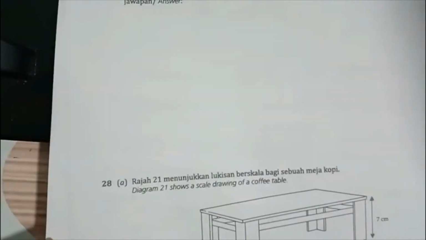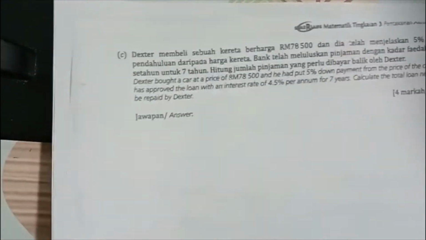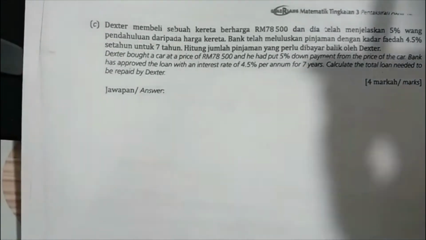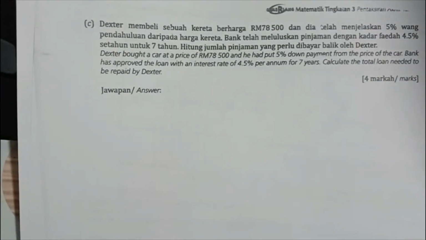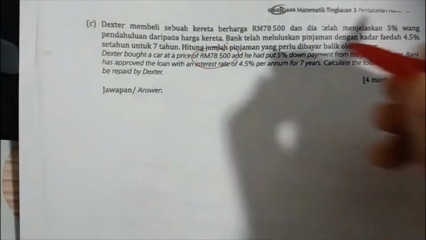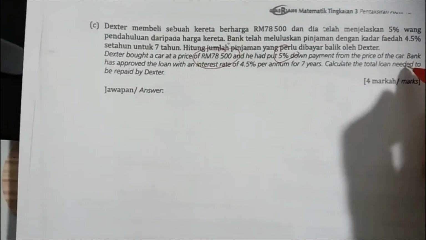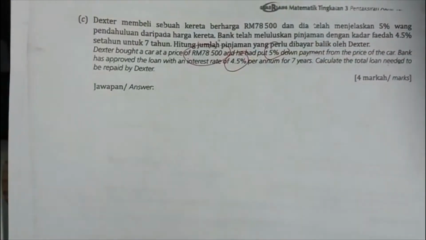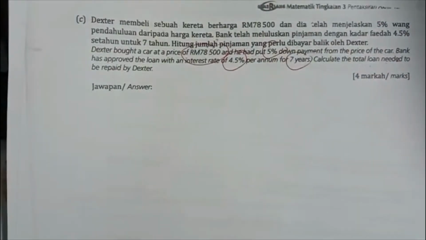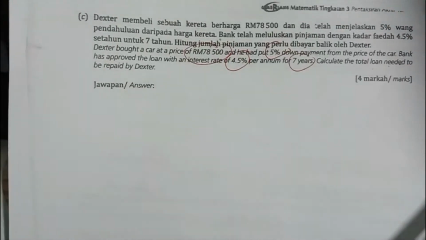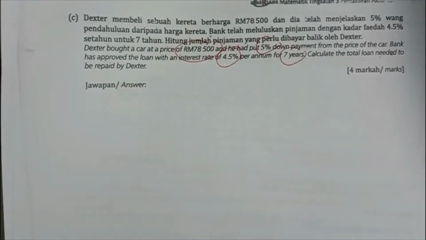Okay, part C. Okay, Dexter bought a car, price 78,500, ini value dia. Okay, 5% down payment of the price of the car. Bank has approved the loan interest 4.5% per year, 7 years. Calculate total loan needed to be paid by Dexter. Okay, kita nak calculate total loan. Okay.